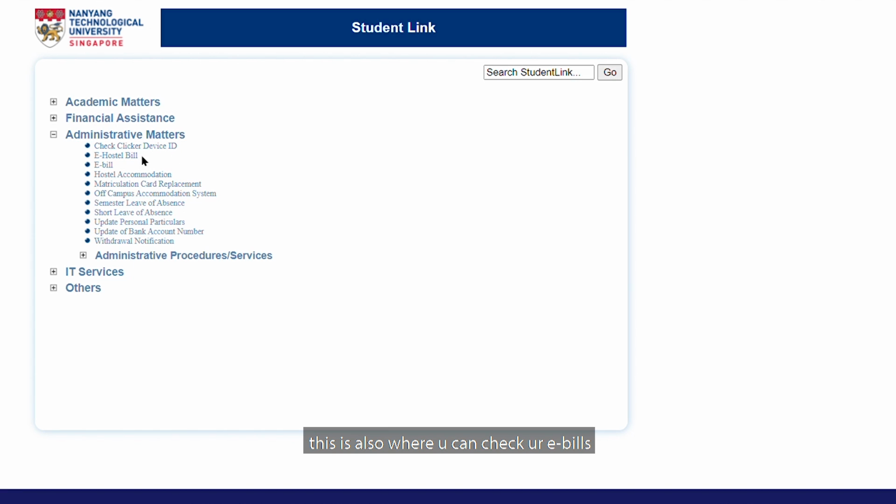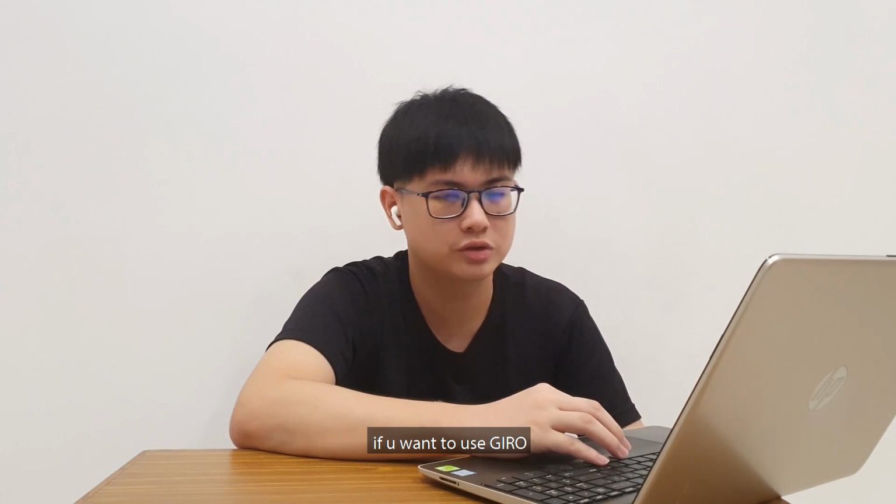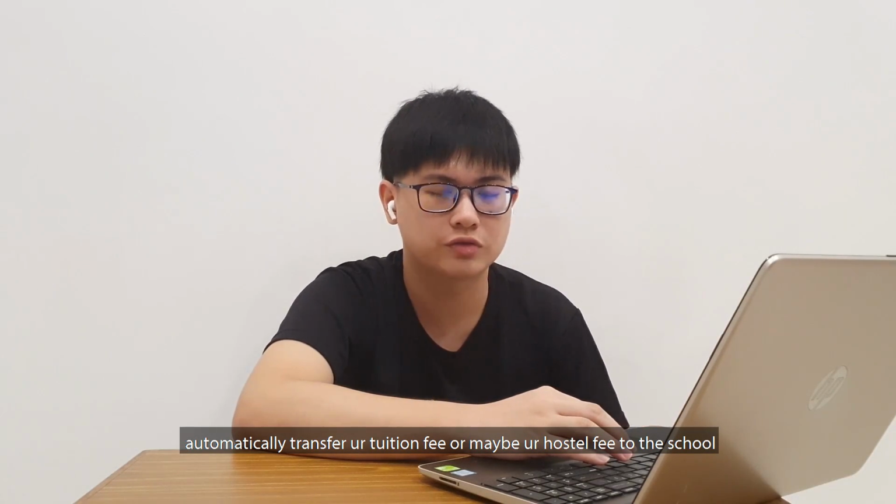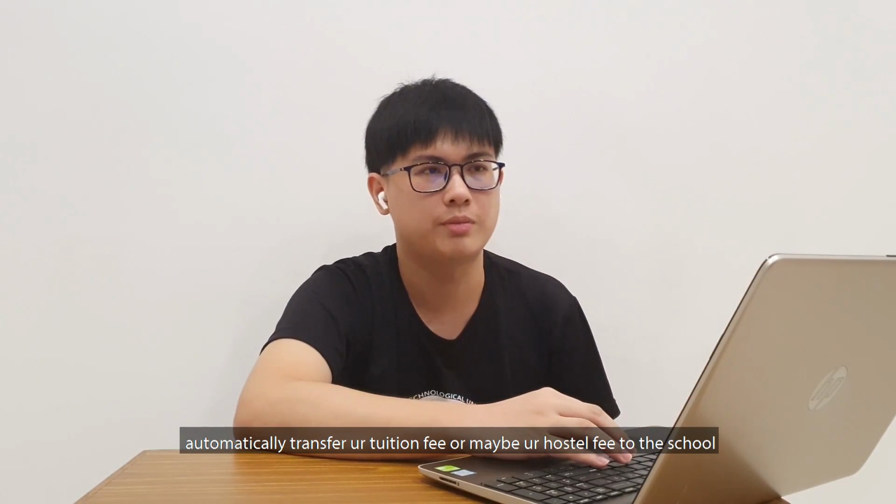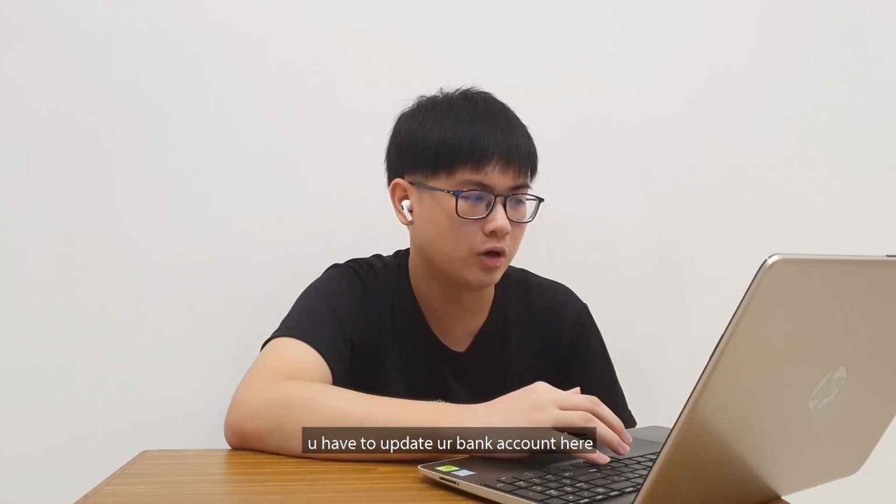This is where you can also check your e-bill of your tuition fees and your whole hostel fee. Here you can update your personal particulars. It's very important. If you're a freshie, first came to NTU and you successfully open a new bank account, you have to update here. If you want to use GIRO to automatically transfer your tuition fees or maybe your hostel fees to school, you have to update your bank account here.